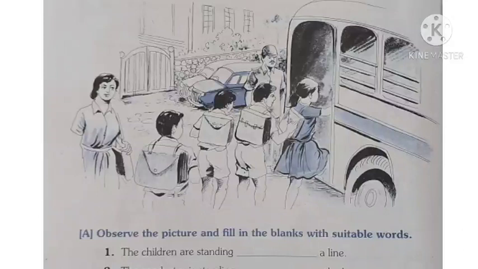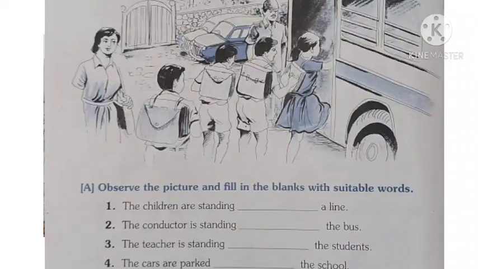The first one: the children are standing dash a line. You have to look at the picture and fill in the blanks with suitable prepositions. Which preposition will you use there, children? You can use in. The children are standing in a line. That's how you fill in the blanks. See the next one. The conductor is standing dash the bus. Where is the conductor standing, children? The conductor is standing near the bus.